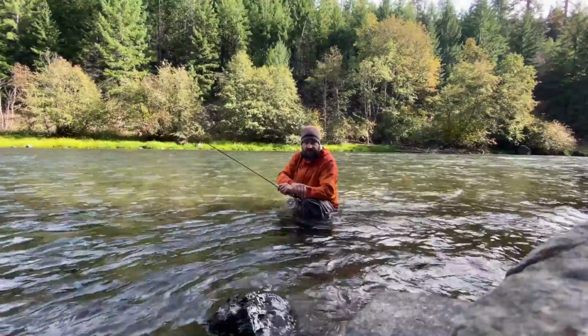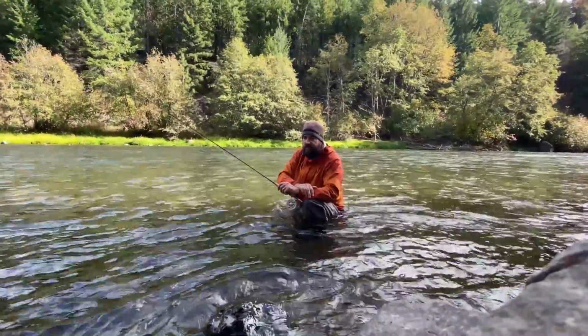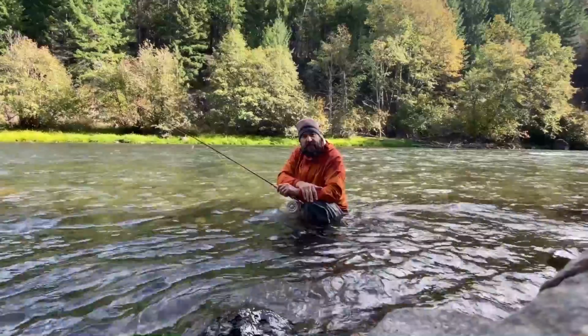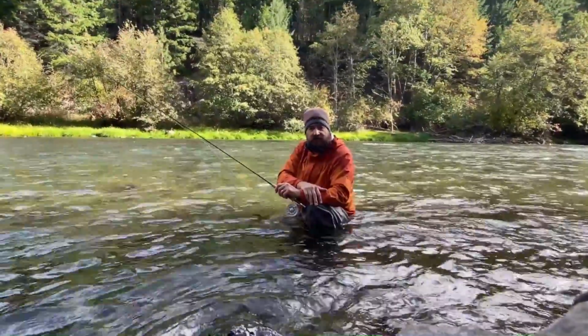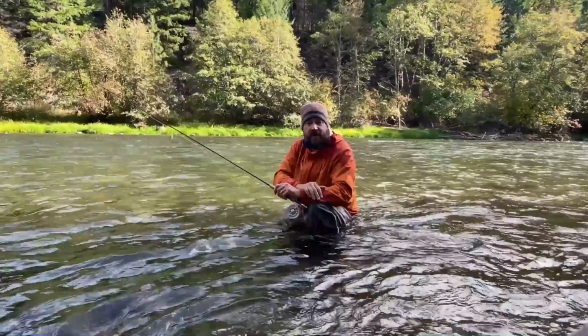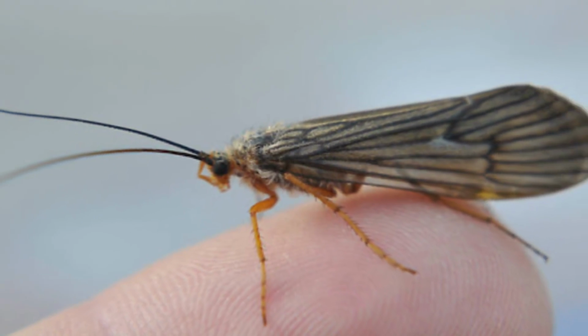The other is dry fly fishing. How you figure out what to use when it comes to dry fishing is, you want to pay attention to what's happening on the water and above the water as well. Like, it's October today and there are October caddis out. So I have an October caddis and I'm using a dropper, so I'm doing both.